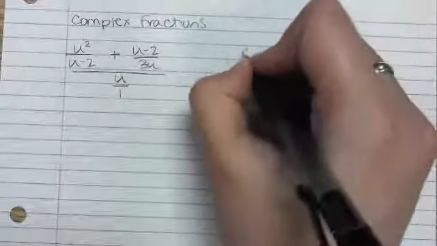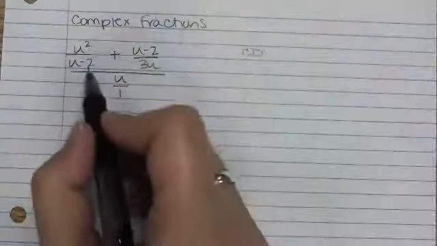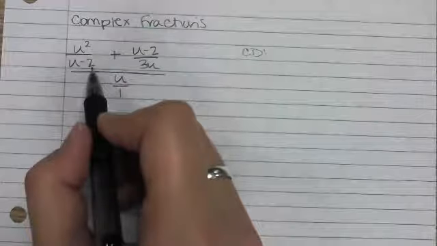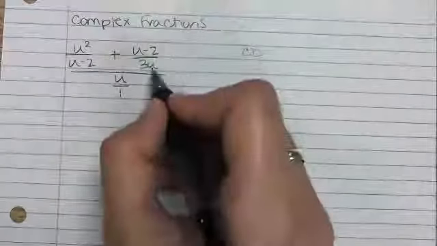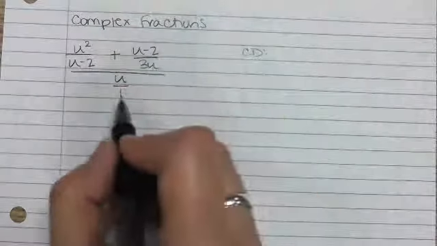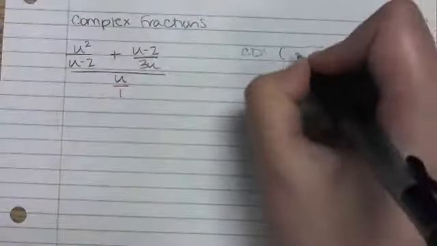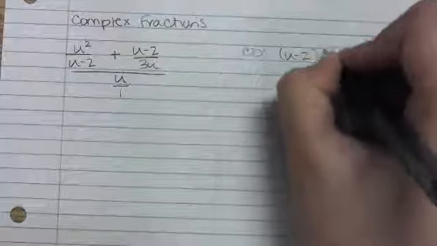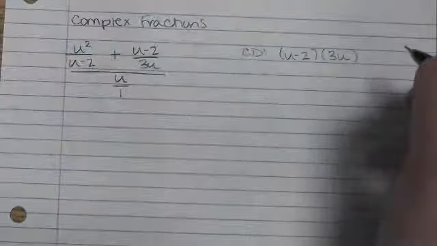Okay, so now I want to figure out what my common denominator is. This one has a denominator of u minus 2. This one has a denominator of 3u, and this one has a denominator of 1. And those denominators cannot be factored at all, and so my common denominator is going to be u minus 2 multiplied by 3u.